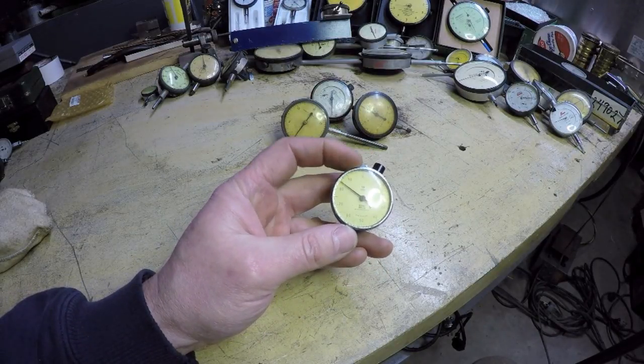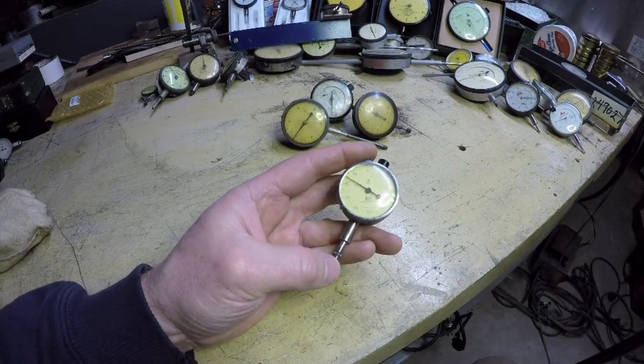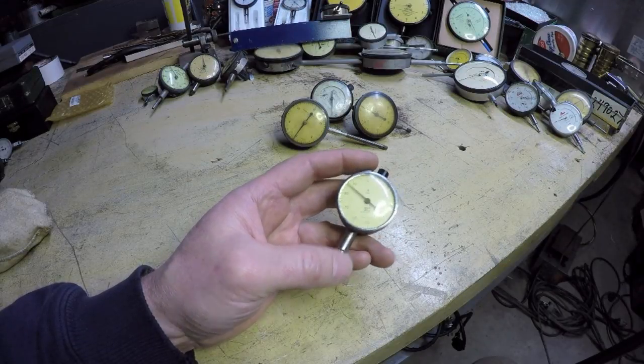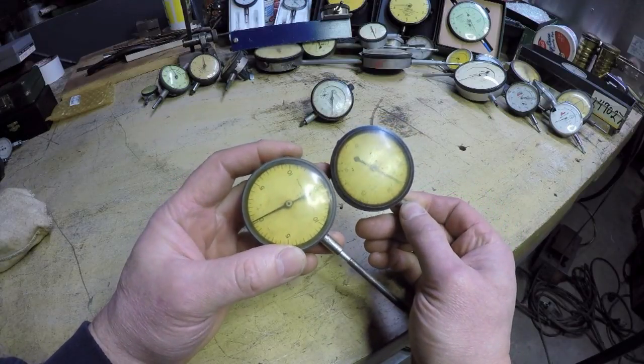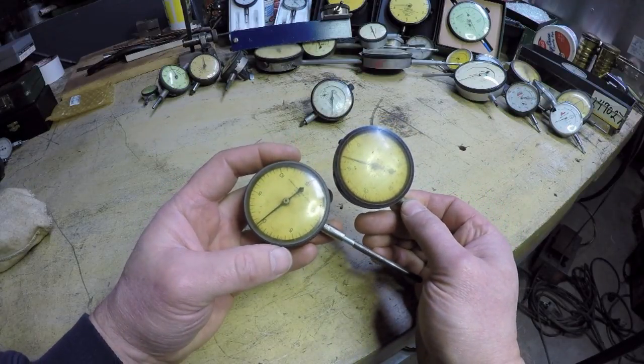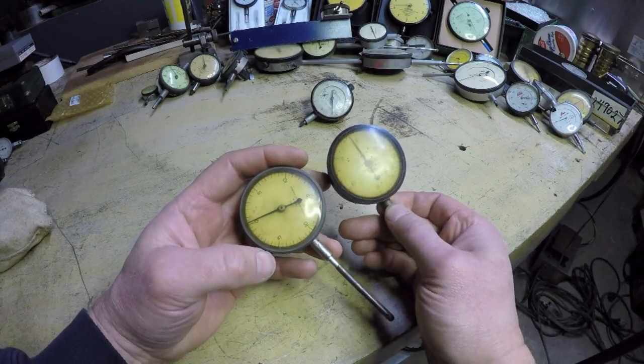I don't think even on the U.S. eBay site I've seen hardly any of these pop up. These next two indicators right here are a bit of a mystery to me. They're both clearly marked made in the USA.